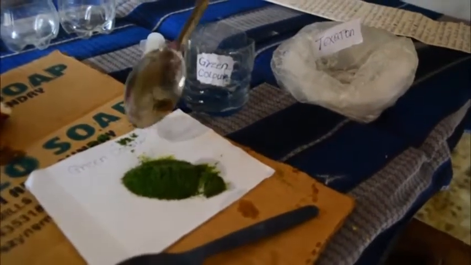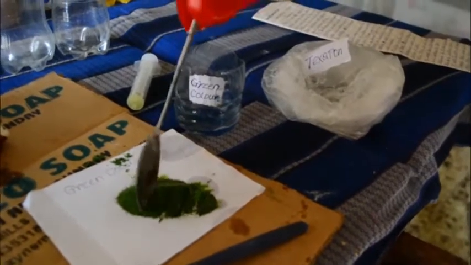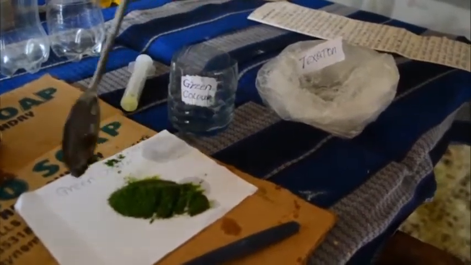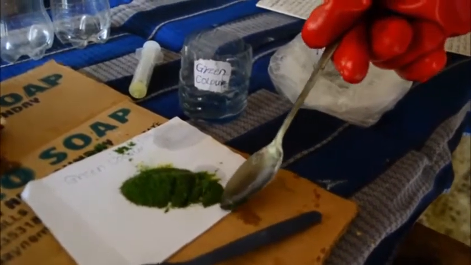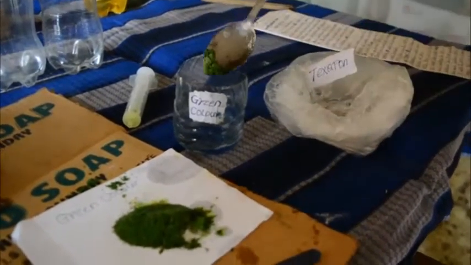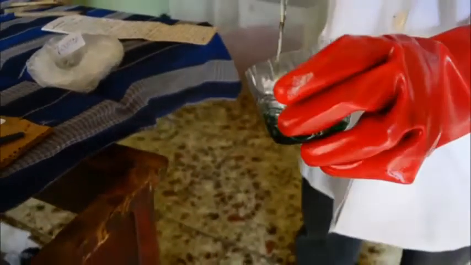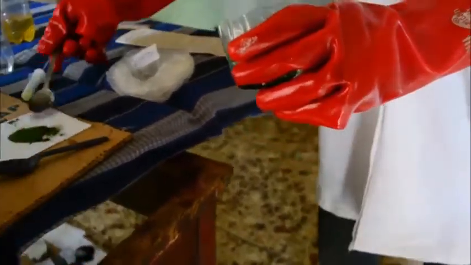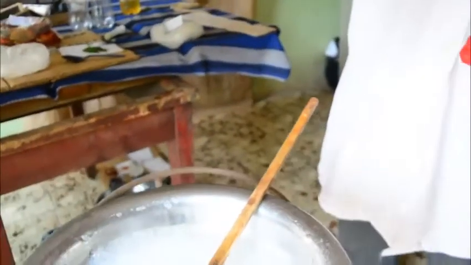So when you divide this color by 10, 1, 2, 3. When you divide it, you are going to get 10 equal portions. But this is the first portion. I decided to pick it. Have you seen it? You now add it in the water and dissolve it. You can see the color now how it is. This is exactly green color. You now pour it while turning.